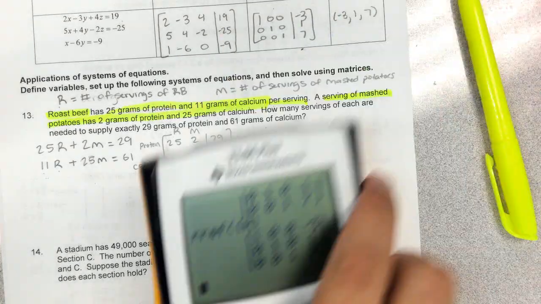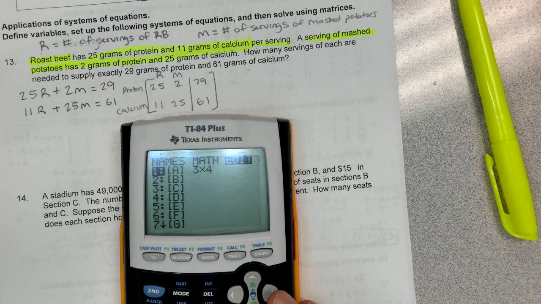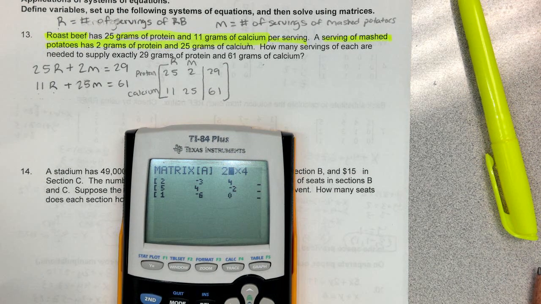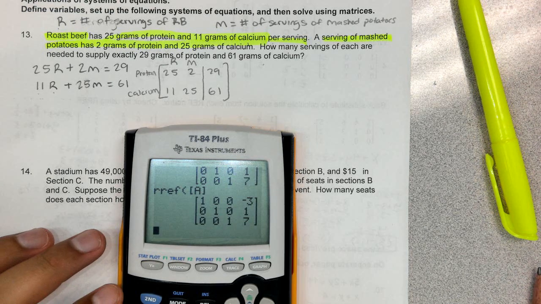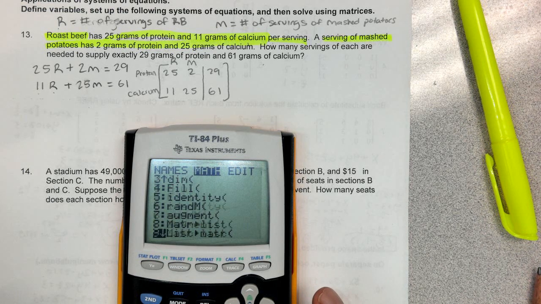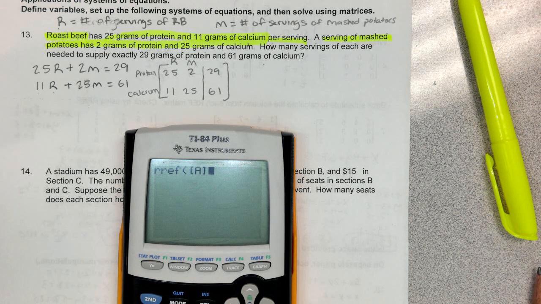Alright, so let's use our RREF again using the calculator. We're going to go second matrix, edit. This time we have 2 rows and 3 columns, so we're going to make this a 2 by 3. First row contains 25, 2, 29. Second row contains 11, 25, 61. Then go back to the blank screen. Second matrix, now we're in math. Scroll down to RREF. Second matrix, input matrix A, and then enter, and then we have our matrix.